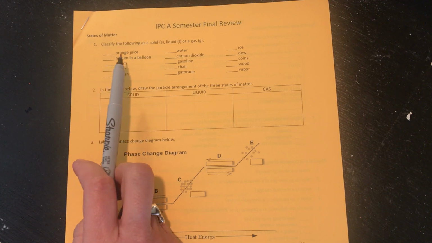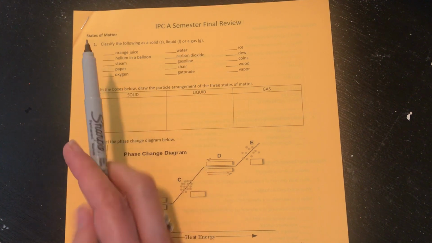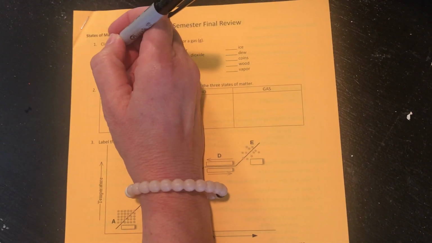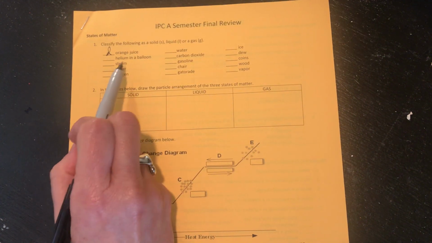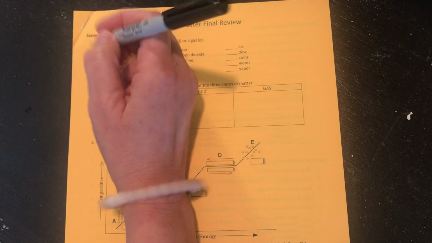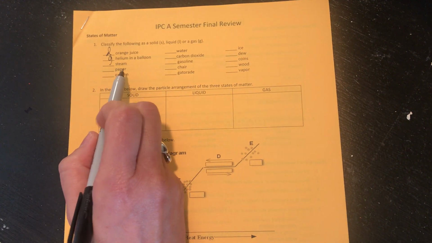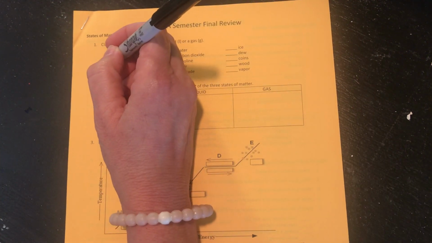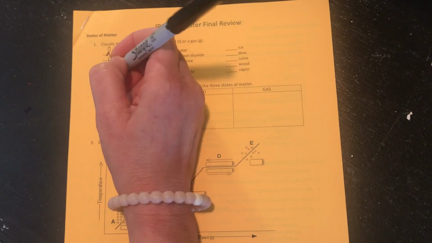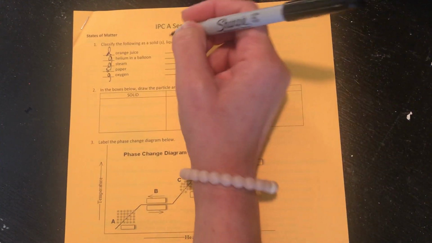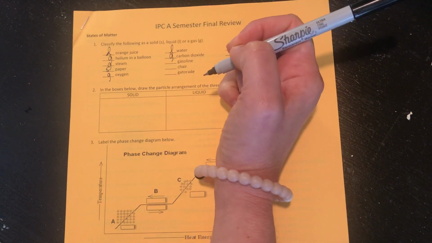The first question is classify the following as a solid, a liquid, or a gas. All right, orange juice. I hope all of you guys know that is a liquid. Helium in a balloon. Helium is a gas. Steam. Steam is water in gas form, so that's going to be a gas. Paper is a solid. Oxygen is a gas. Water is a liquid. Carbon dioxide is a gas.